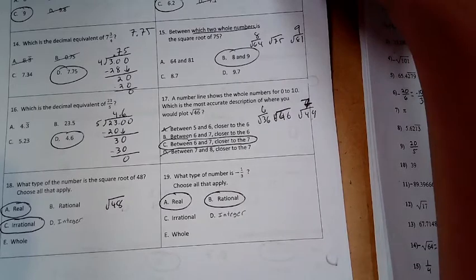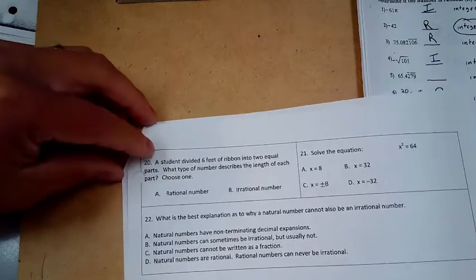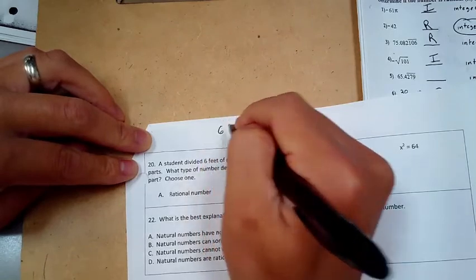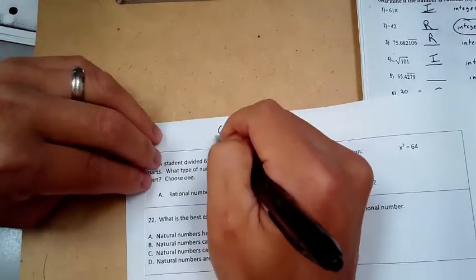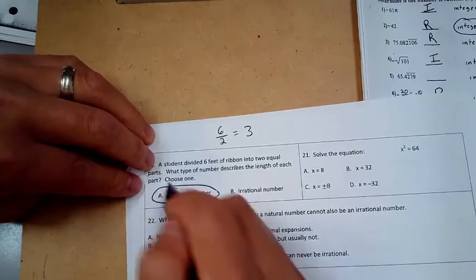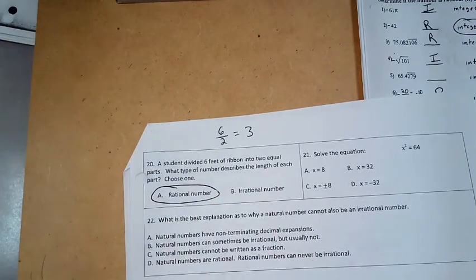Number 20, a student divided 6 feet of ribbon into 2 equal parts. So he has 6 feet and he's dividing it into 2 equal parts. 6 divided by 2 is 3. So 3 is going to be a rational number. It can be written as a fraction, 6/2.